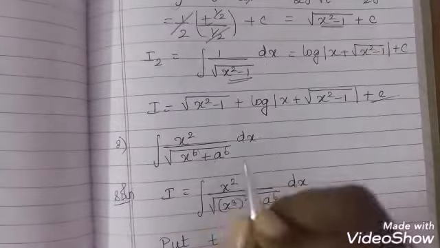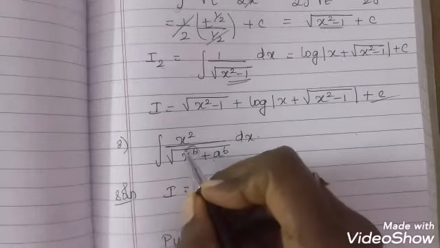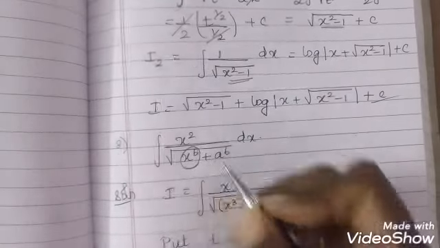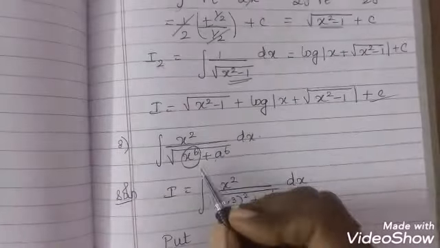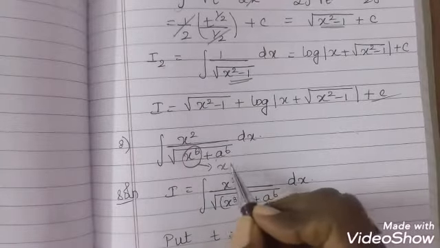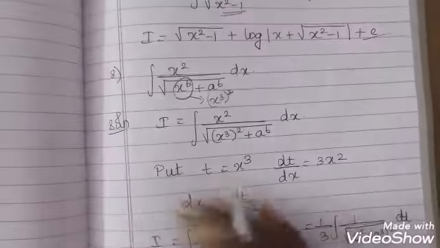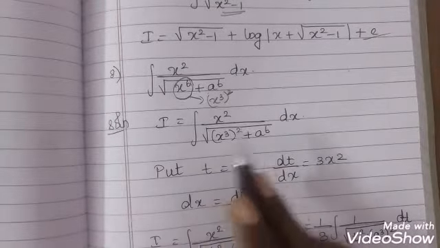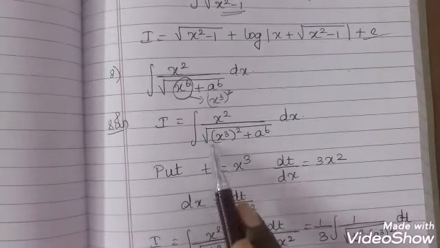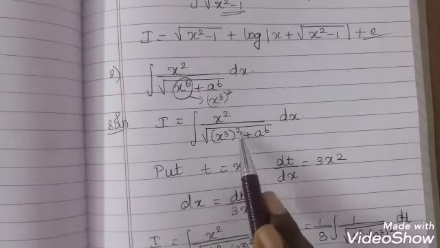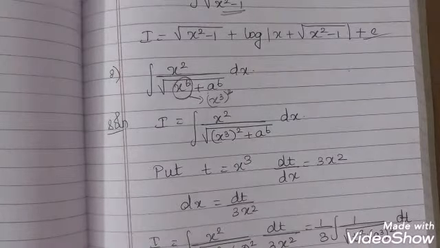I cannot use a substitution directly, but by using the substitution only, I'll have to simplify this. How do I write this x power 6 as? Yeah. So I will write this as x cube the whole square. This is how we are going to proceed here. So how do I proceed? I is equal to integral of x squared divided by square root of x cube the whole square plus a power 6 dx, you get.